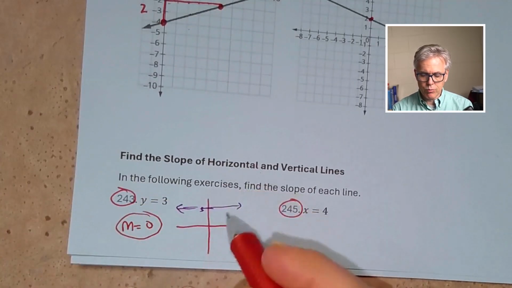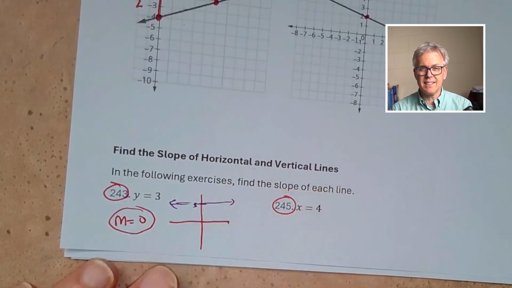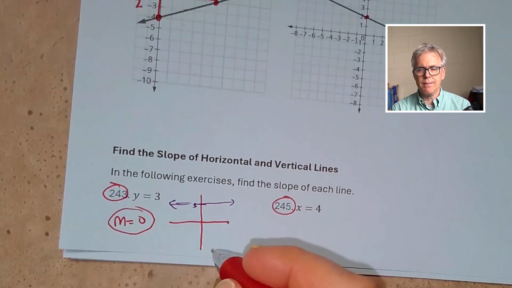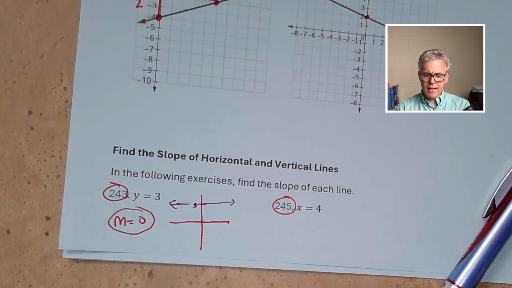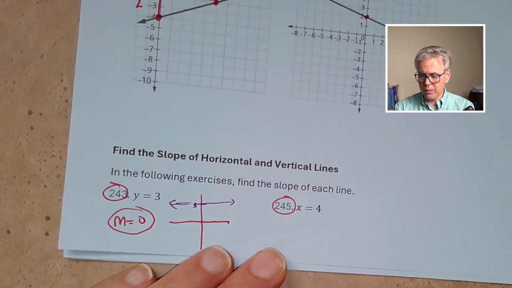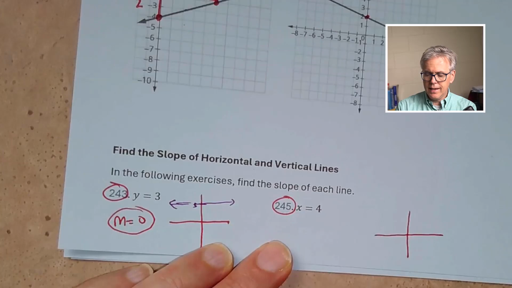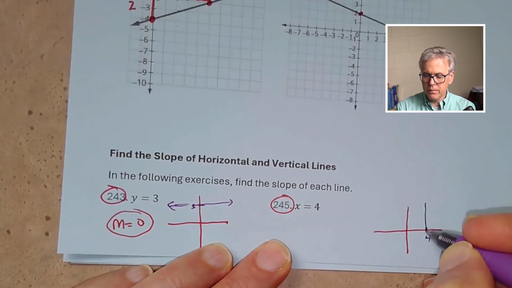Now, why is that? Think about it. It's rise over run. So there is no rise. The rise in this case is 0. So I end up with 0 over any number, except 0, is going to be 0. So what about this next one? X equals 4. What kind of line is that? Well, recall y equals is a horizontal line. X equals is a vertical line through, in this case, 4.